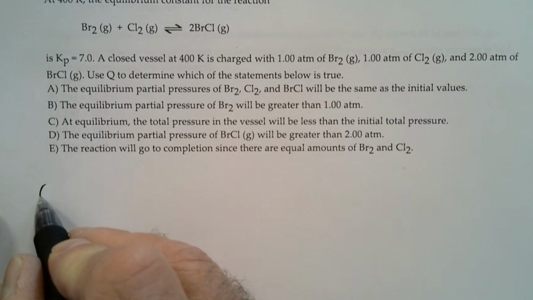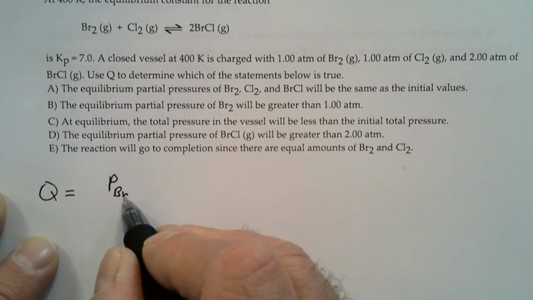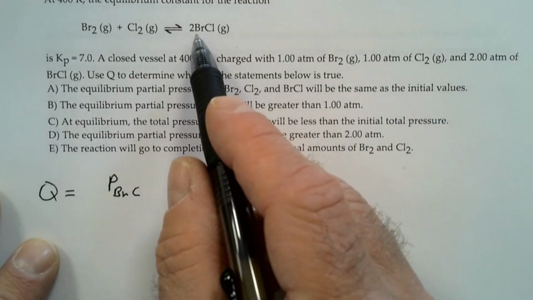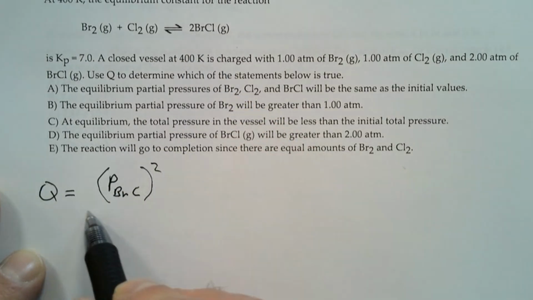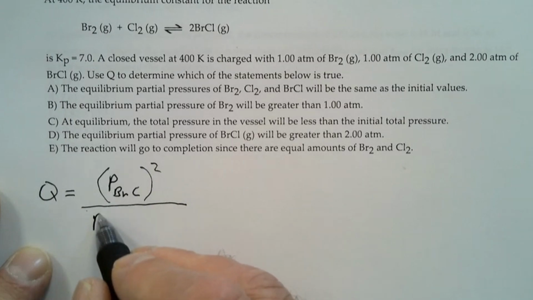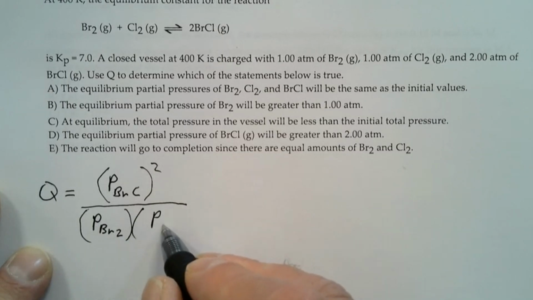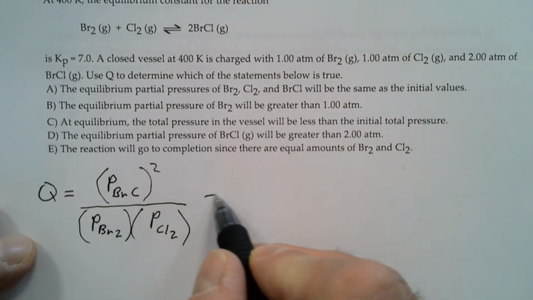So what is Q? It just looks exactly like the equilibrium expression, when they're not at equilibrium. So I'm going to have the pressure of BrCl, and that's squared, divided by the pressure of Br2, multiplied by the pressure of Cl2, like so. And this equals K when it's at equilibrium, so it's all set up the same way.